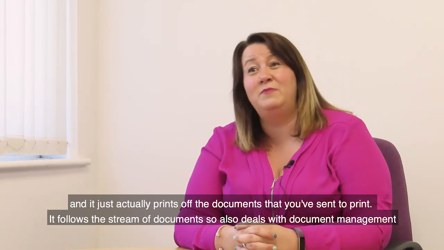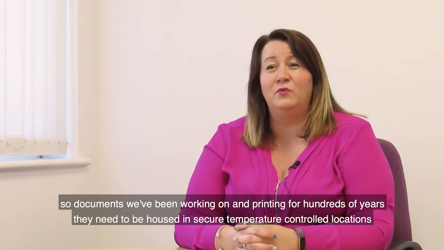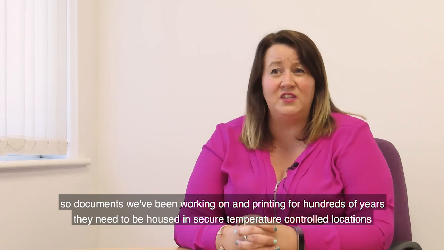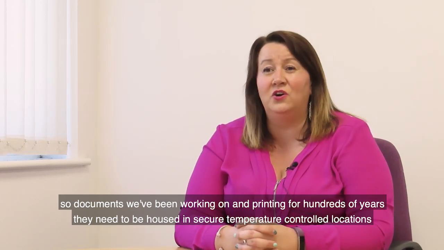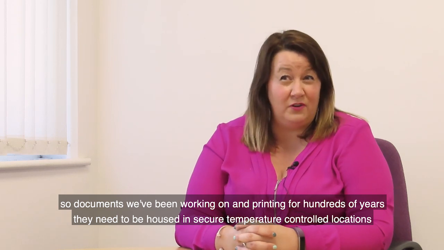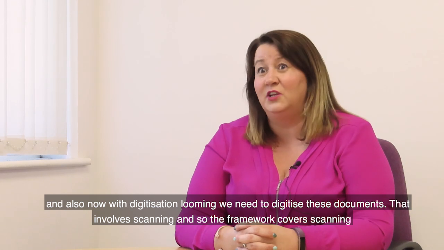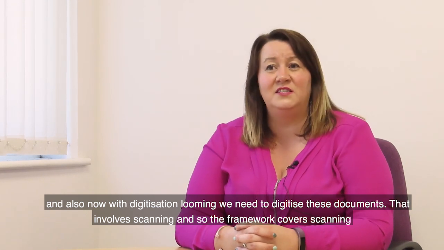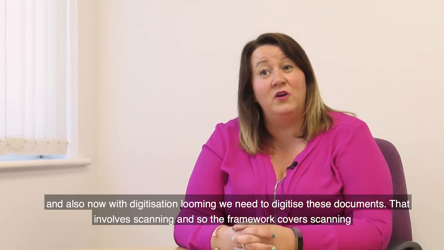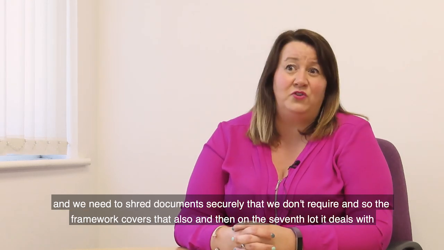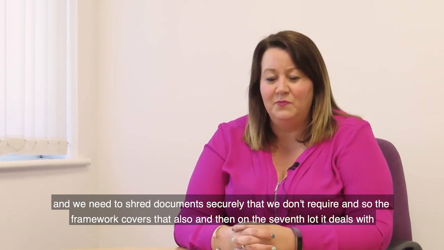It follows the stream of documents, so it also deals with document management. Documents that we've been working on and printing for hundreds of years need to be housed in secure, temperature controlled locations. And also now with digitisation looming, we need to digitise these documents. That involves scanning, and so the framework covers scanning, and we need to shred the documents securely that we don't require, and so the framework covers that also.